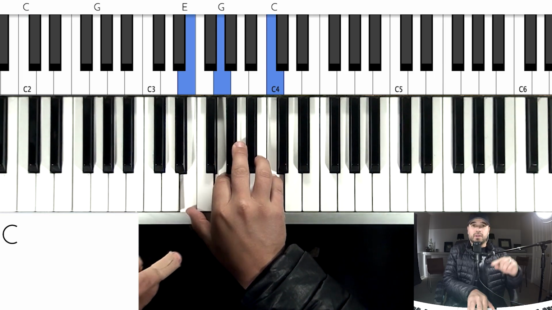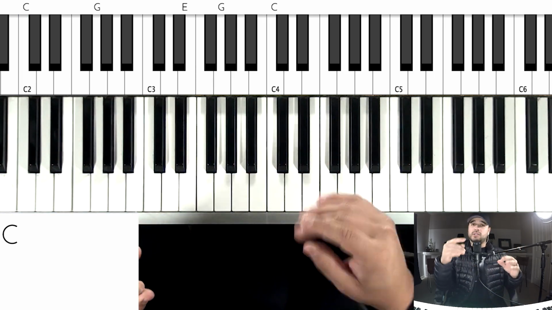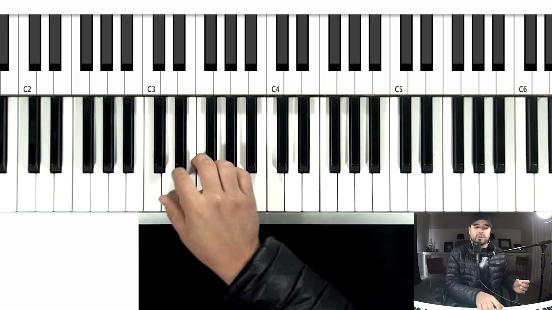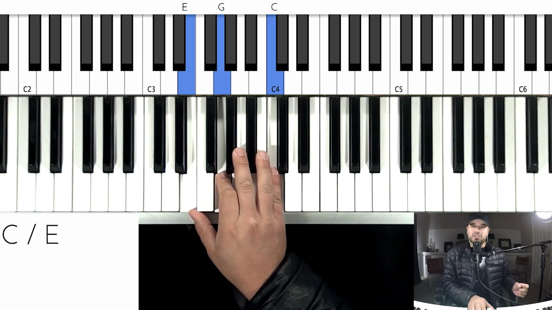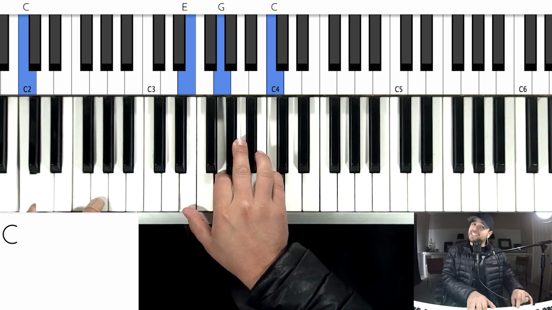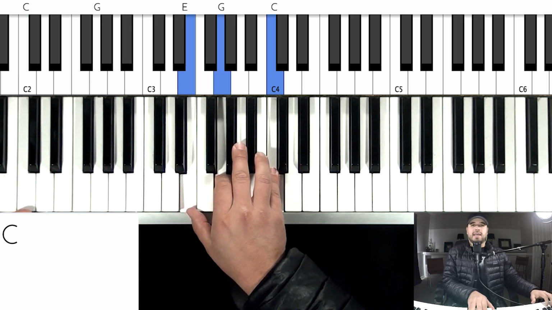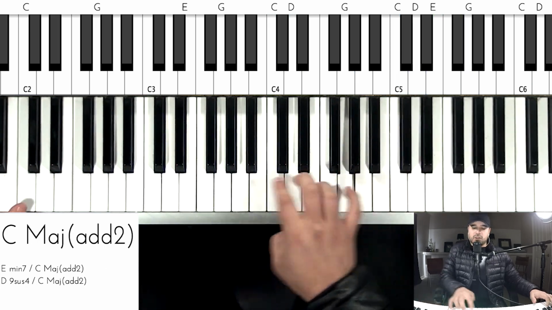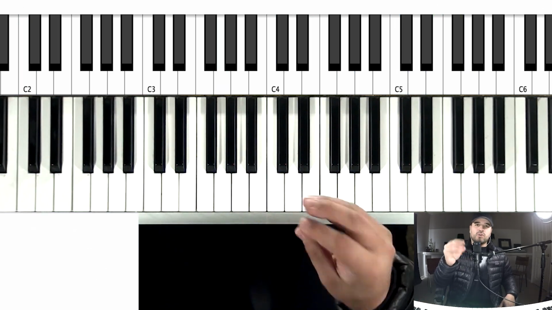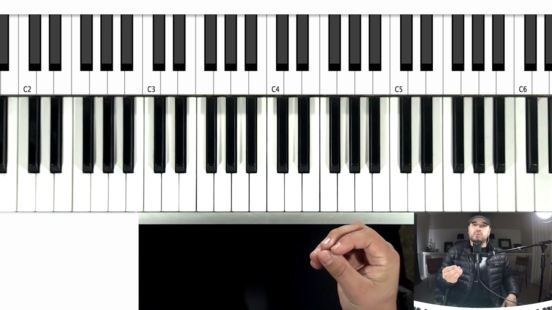In my right hand, I'm thinking we're in the key of C, so I go to the one chord, which is the C chord, but I need to make it a first inversion. And then from there, you can take your inside notes and add that tension.